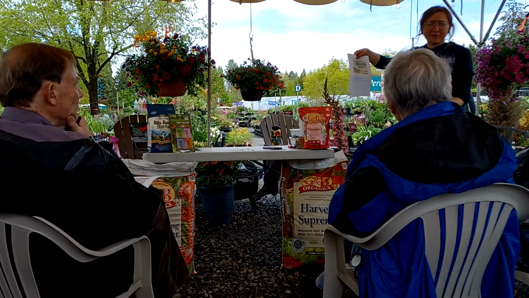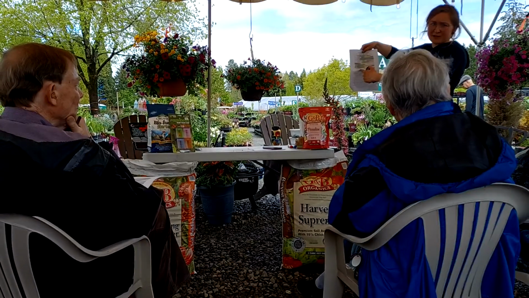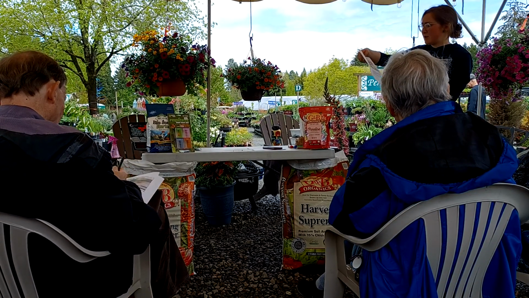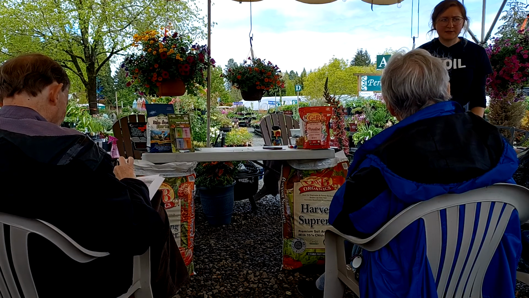situations. If you're a blueberry farmer, then you would want to be more down around 5.5 and 5, but for the home gardener, yes, a neutral pH.